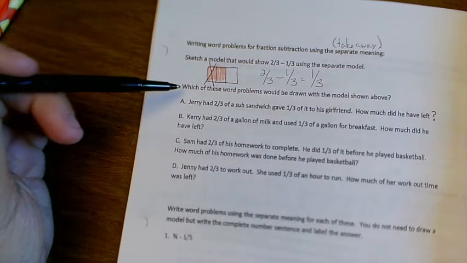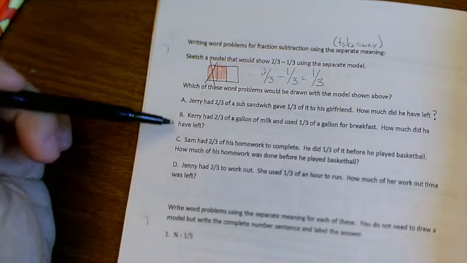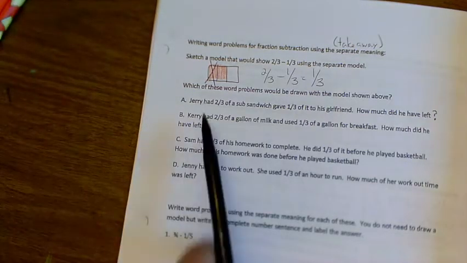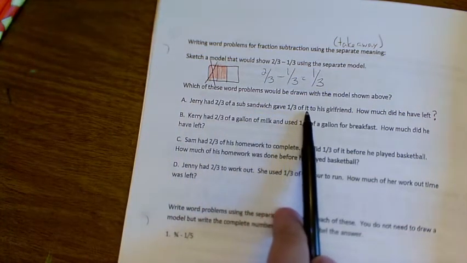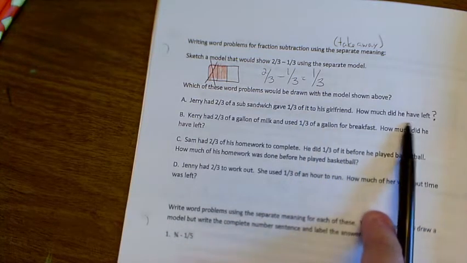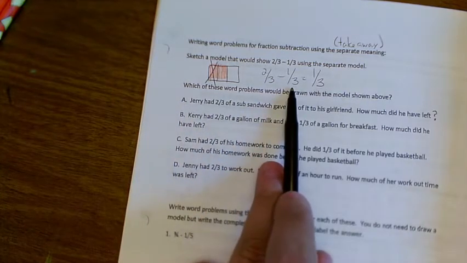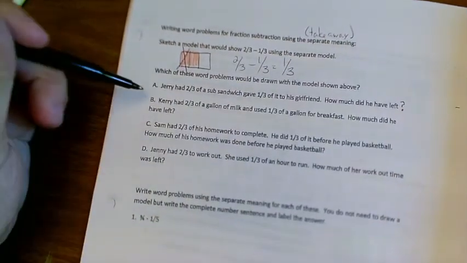Okay. Then it says, which of these word problems would be drawn with the model shown above? A lot of students get multiplication and subtraction confused, so this is a little introduction to that. A says Jerry had 2/3 of a sub sandwich and then gave 1/3 of it to his girlfriend. How much did he have left? So the question is, is this truly 2/3 minus 1/3, or is something else going on? Think about a picture of what this would look like.